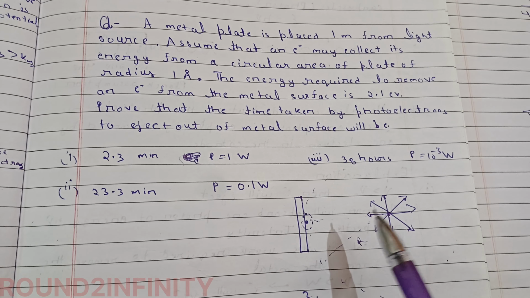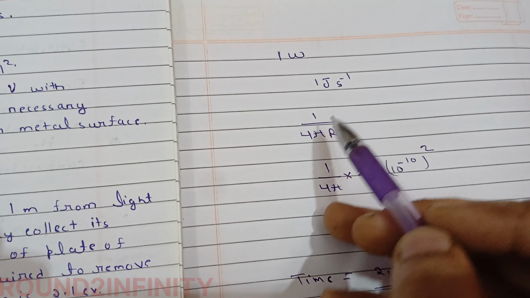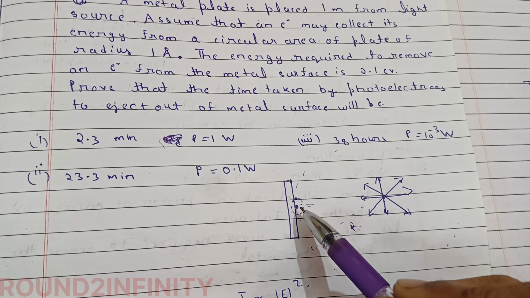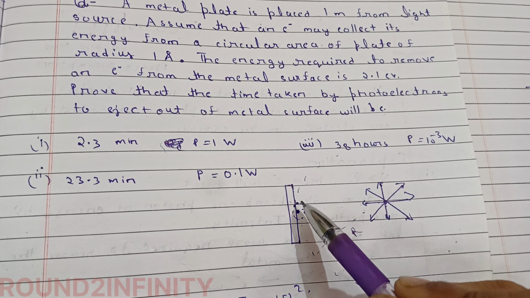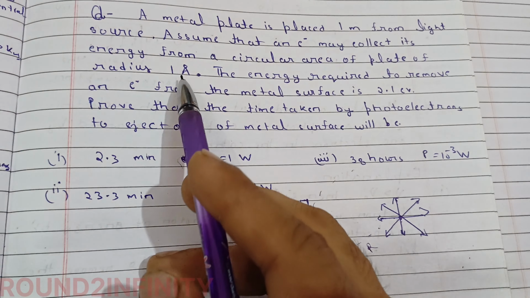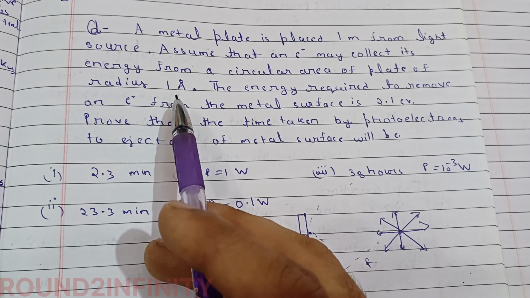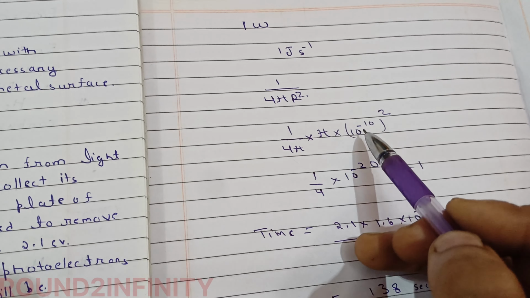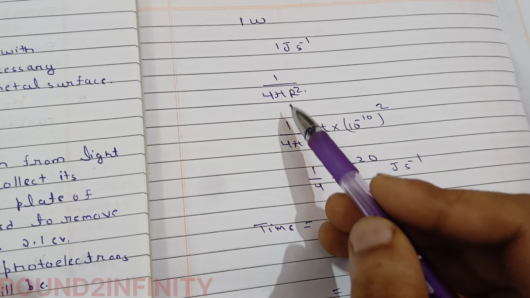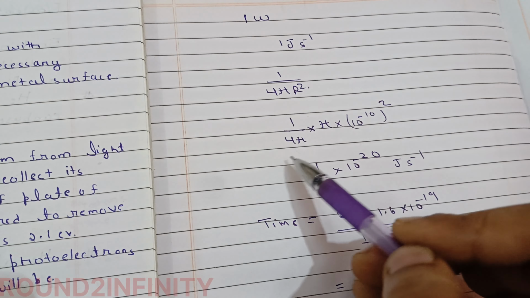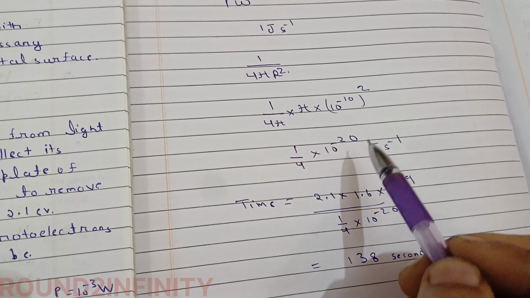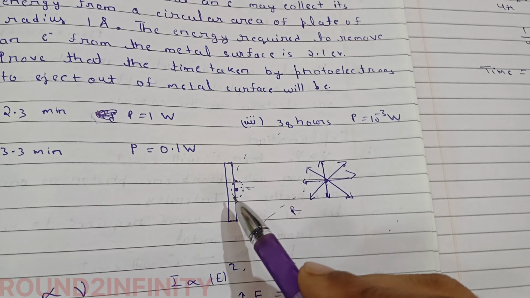The area of the sphere is 4 pi r square and the energy is 1 joule per second, so 1 upon 4 pi r square gives you the energy per unit area. Now only this 1 angstrom radius area can give energy to the electron. So we find the energy in the area with this radius. That area will be pi r square, where the radius is 10 to the minus 10 meter, and r is 1 meter. So this will be the energy per unit area, and at this area you get 1 upon 4. This is the amount of energy falling at this point.